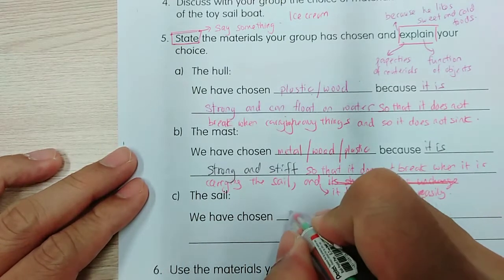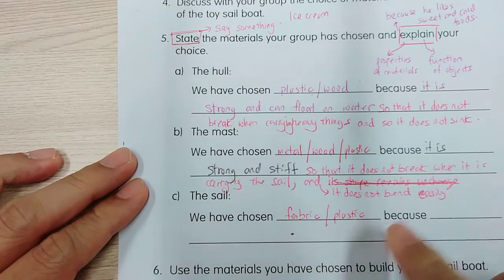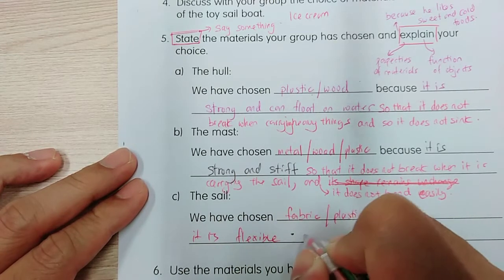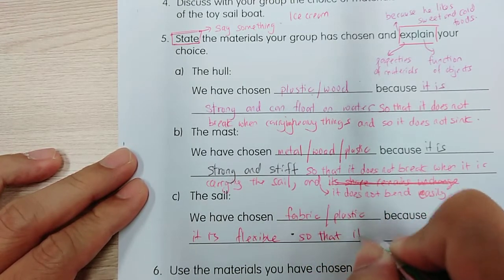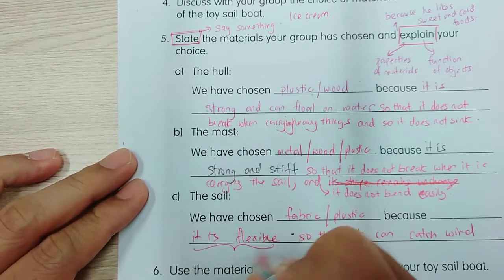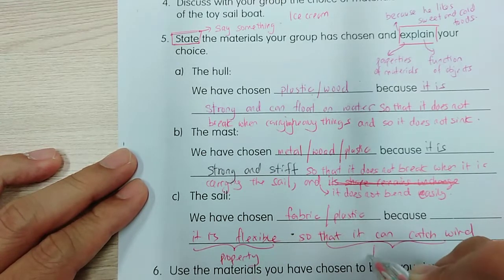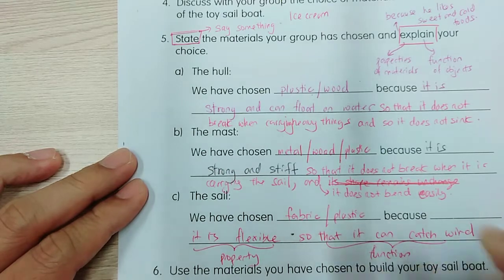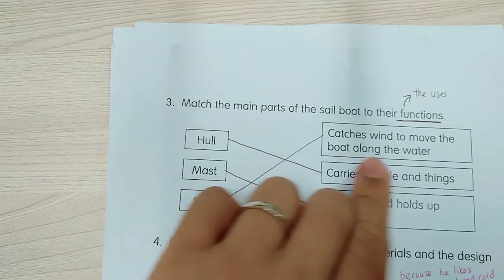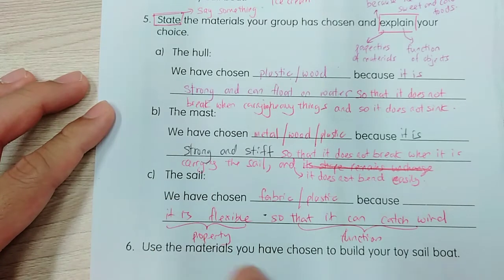We have chosen fabric, and so I wrote down plastic because it is flexible so that it can catch wind. Remember, this part here would be the property, and this part here is the function. And we talk about this many times. If you look above here, the function of the sail is to catch wind. Alright, that's the correction and teaching for this page.